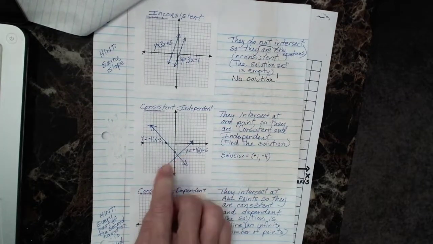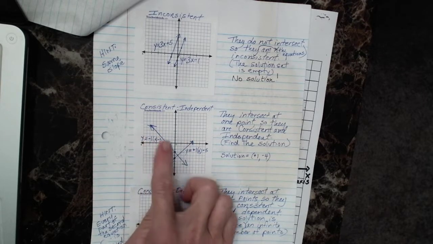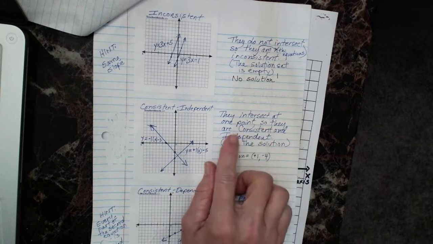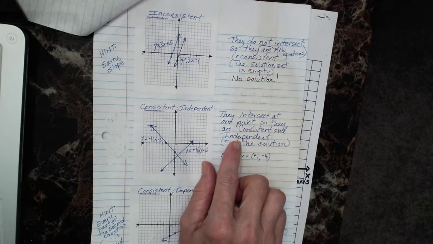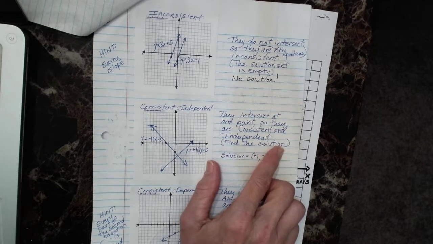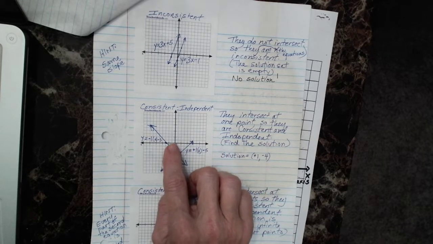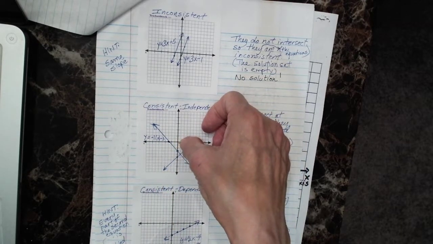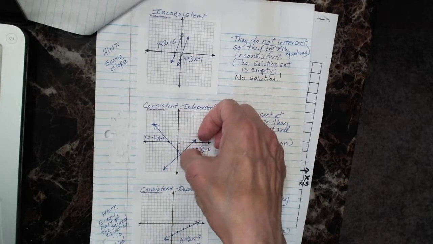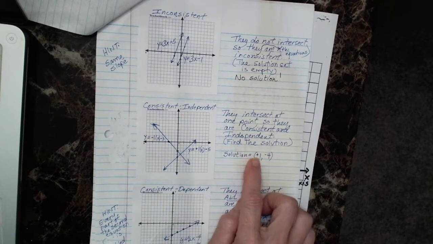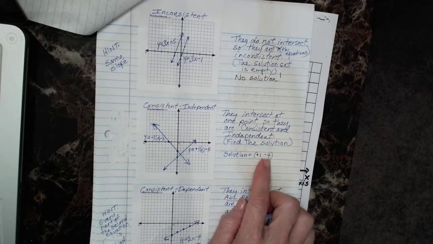On this graph, you can see that these two lines do intersect at one point, so they are consistent and independent. So if you have to find the solution, it's easy on the graph to start at 0, 0, and you can just follow over 1, down 4 is where the lines intersect. So the solution is 1, -4.